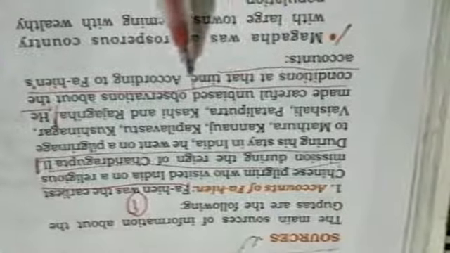Now all of you see in the book and underline. Suppose a question comes, who is Fahien? Then the answer is this: Fahien was the earliest Chinese pilgrim who visited India on a religious mission during the reign of Chandragupta II. This is the answer to the question, who is Fahien? Then next, what did Fahien observe? Then you have to underline: he made careful, unbiased observation about the conditions at that time.